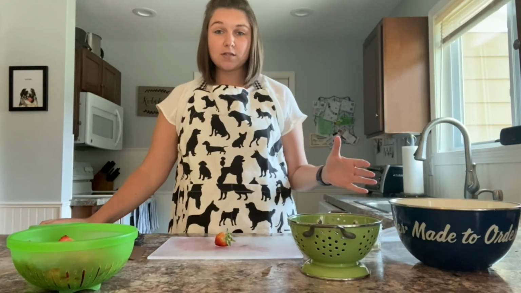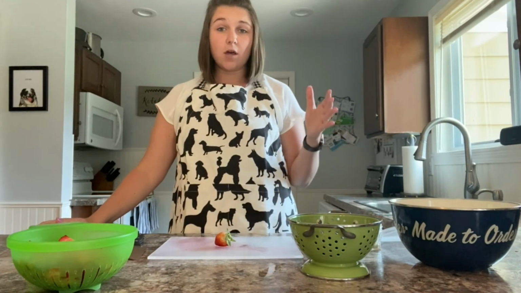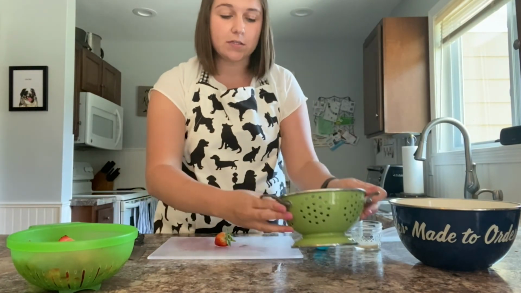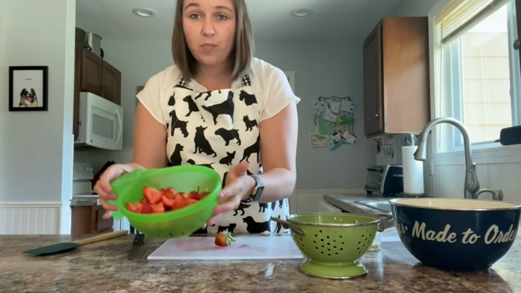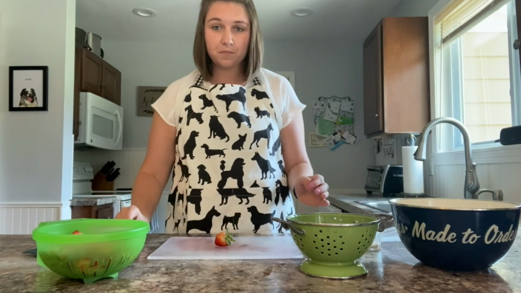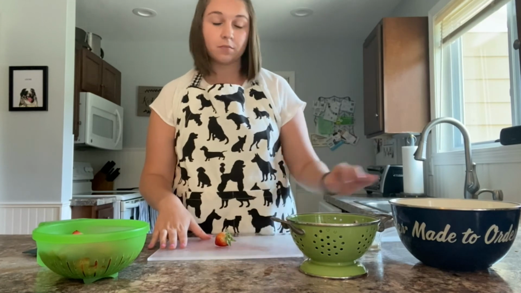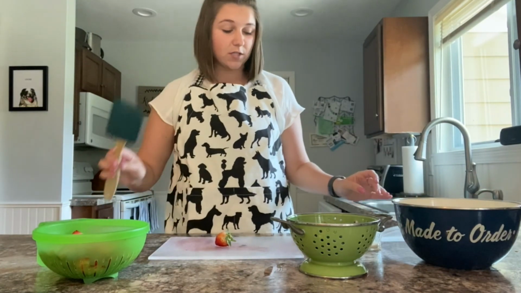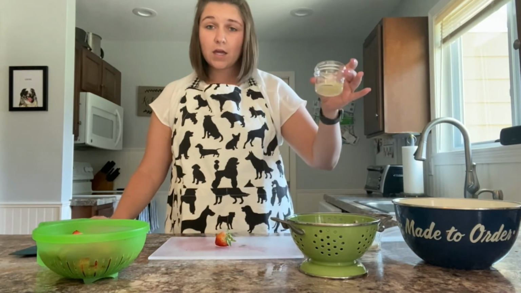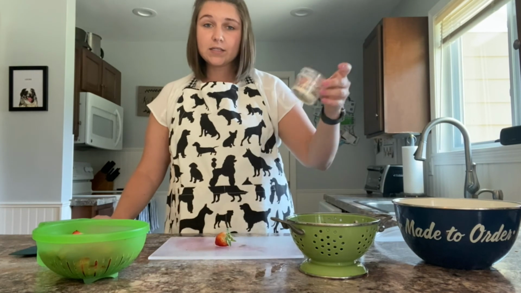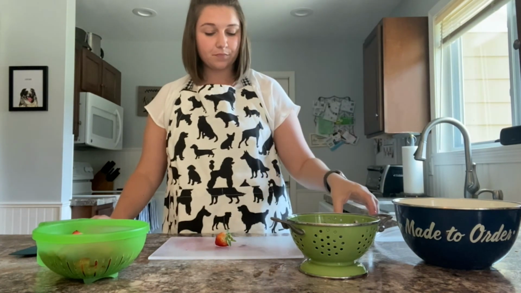Today we're going to make berry salsa. And for our berry salsa, we're going to need a few things. You'll need a pint of blueberries, a pint of strawberries, a knife, a cutting board, a mixing bowl, something to mix with, a tablespoon of lime juice, and a tablespoon of sugar.